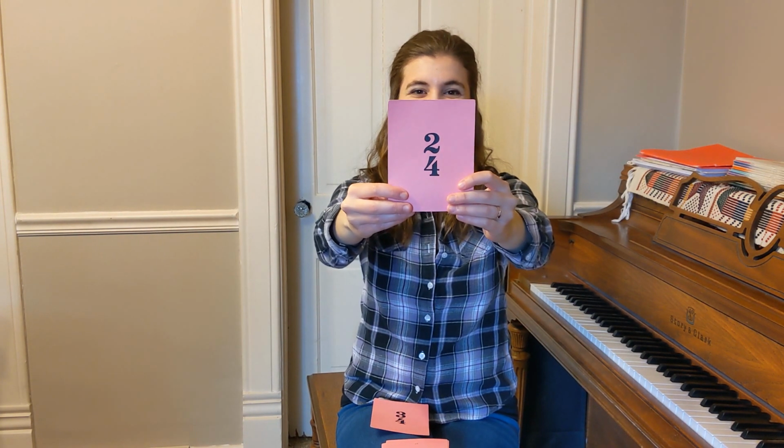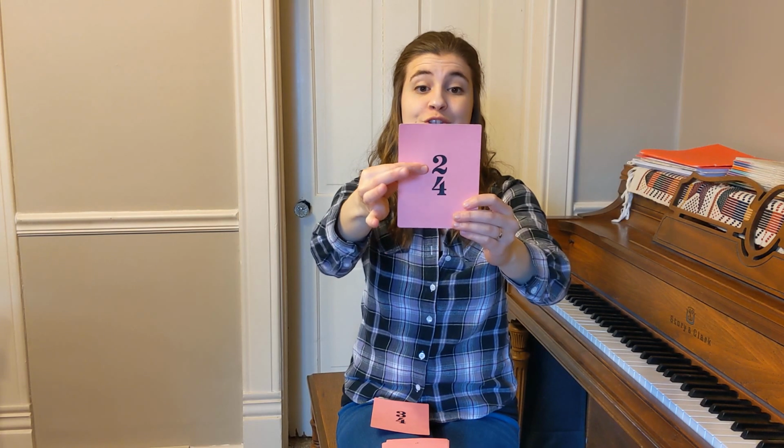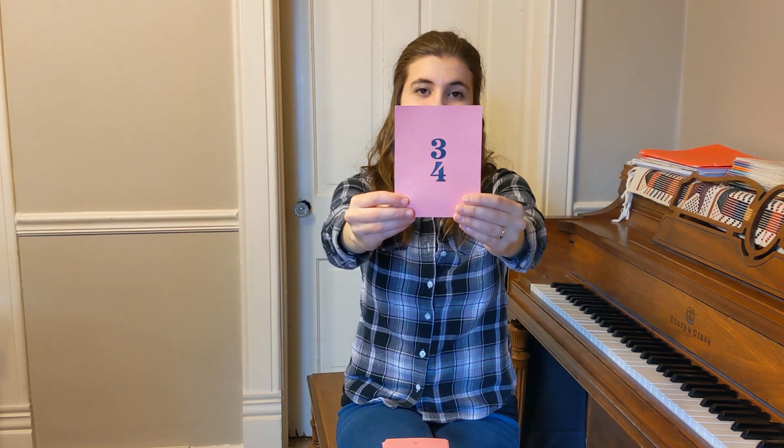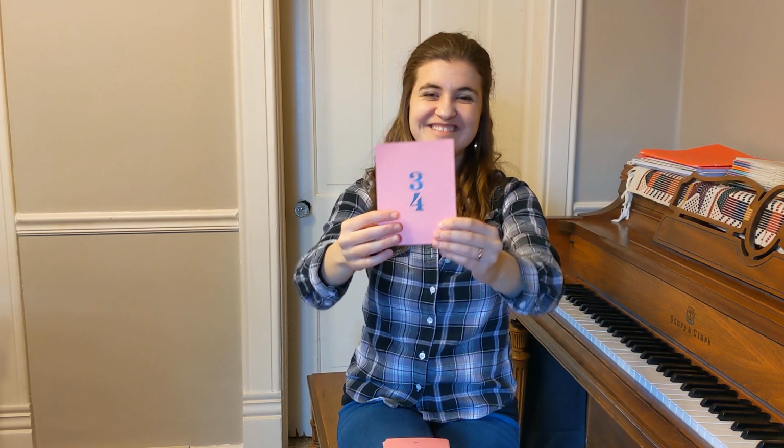Okay, next. What is this? This is a time signature, 2/4, 2 beats per measure. Next. All right, this is a time signature, 3/4, 3 beats per measure. Okay, my friends, very good job reviewing all of these.